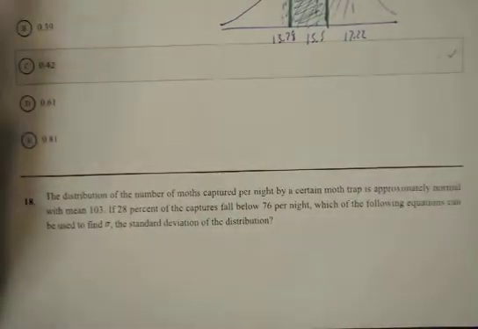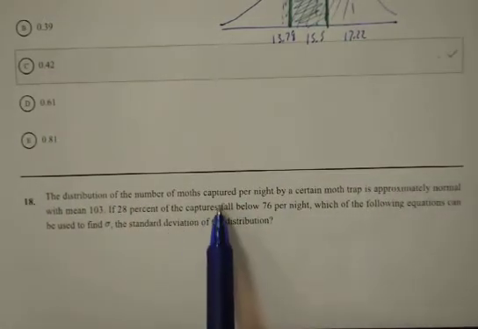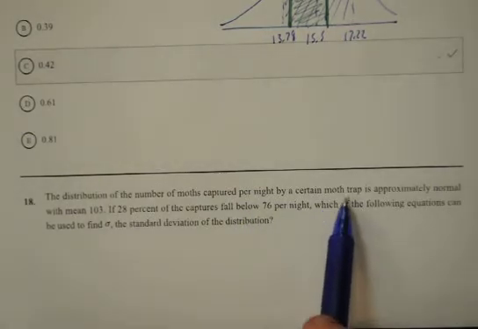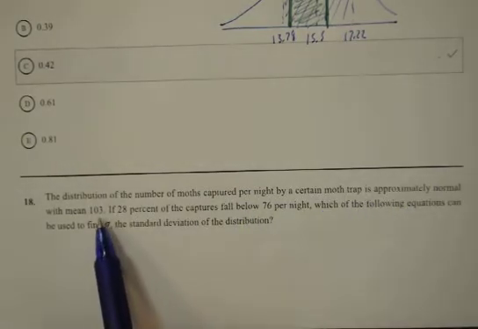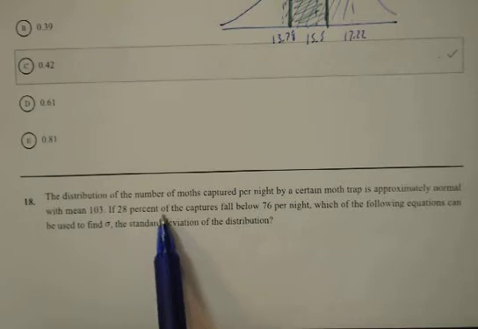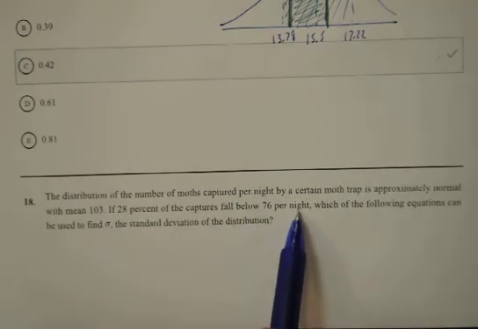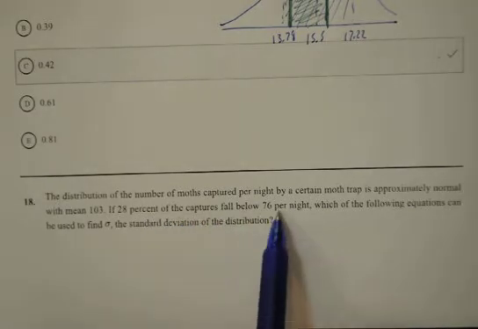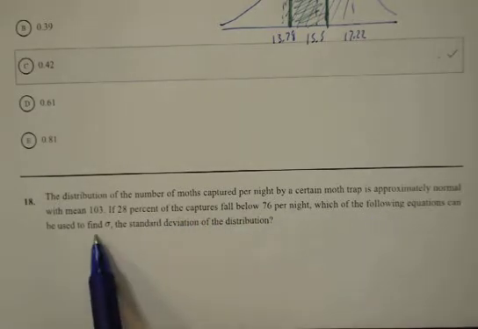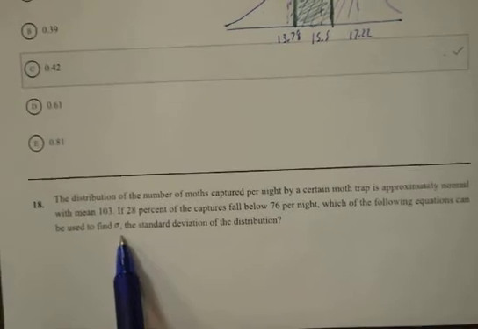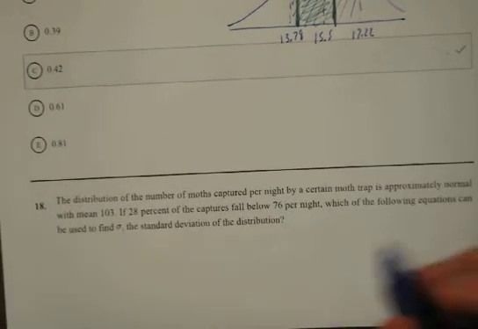18. And here we have the last problem. The distribution of the number of moths captured per night by a certain moth trap is approximately normal with a mean of 103. 28% of the captures fall below 76 per night. Which of the following equations can be used to find the standard deviation?